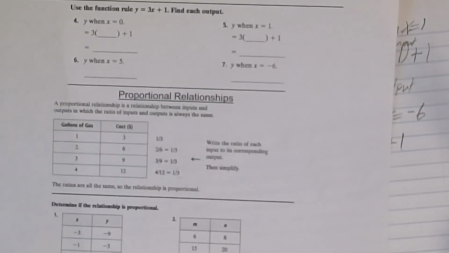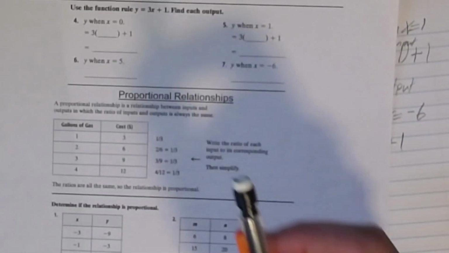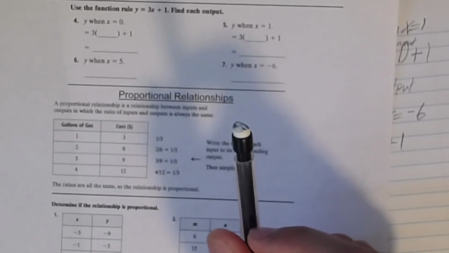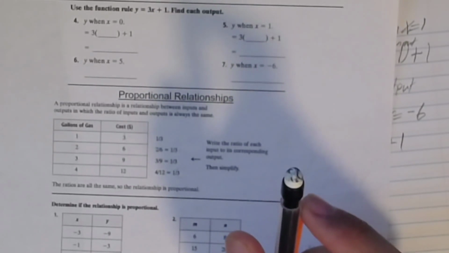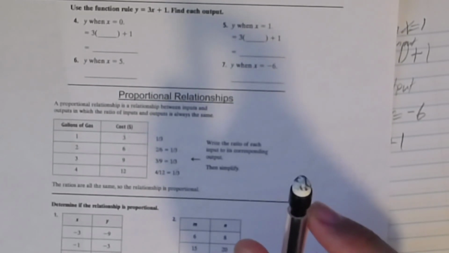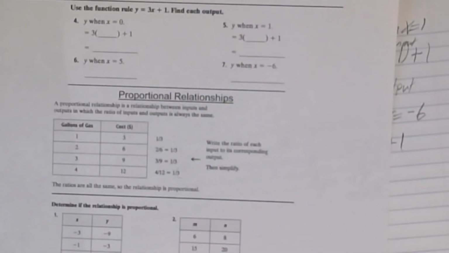Sometimes I do that. Say that you get a pack of 10 pencils for $1. Well, if you buy 100 pencils, you would think that it would cost $10, but they would charge you $5 or whatever. It's not something like that. It's consistent. It's proportional. There's nothing like that in the real world. Same thing with the gas. It's consistent.